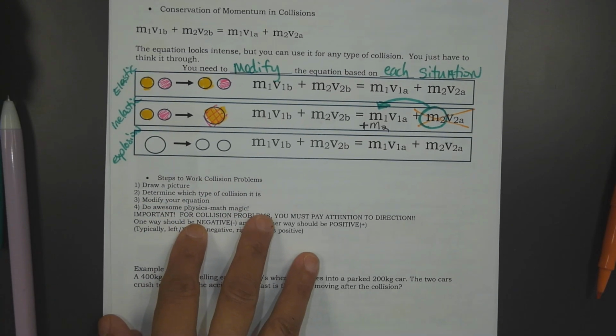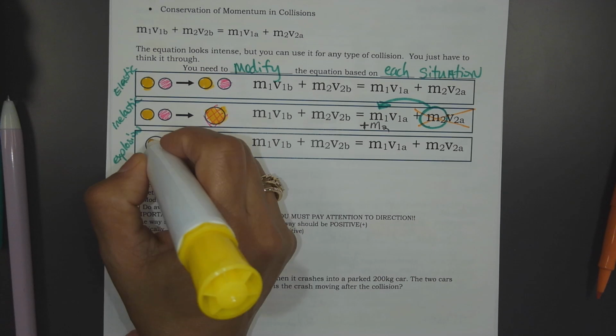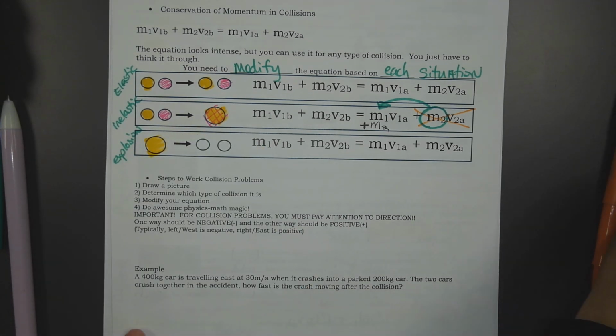Okay, last part is the explosion. And on the explosion, you actually start off with one object, right?